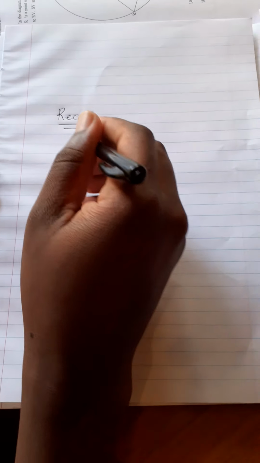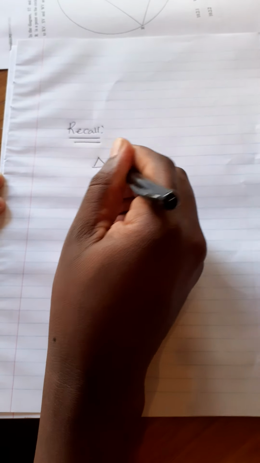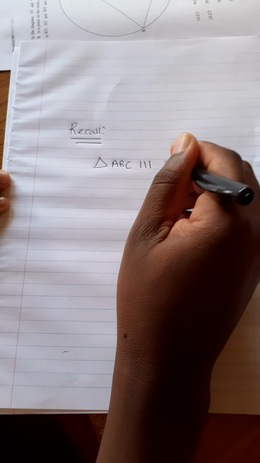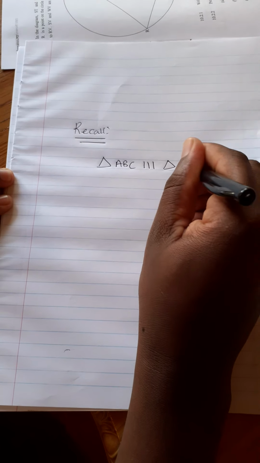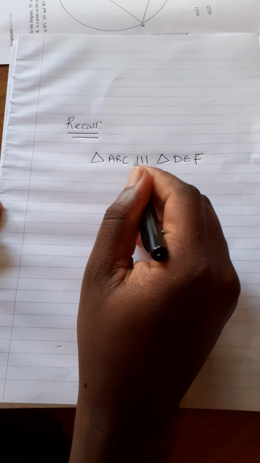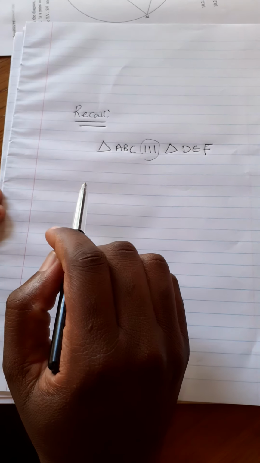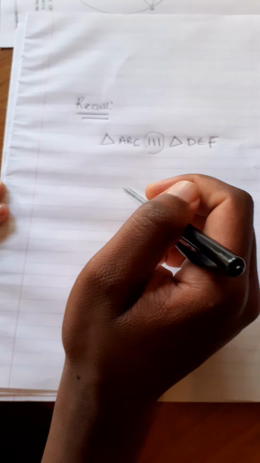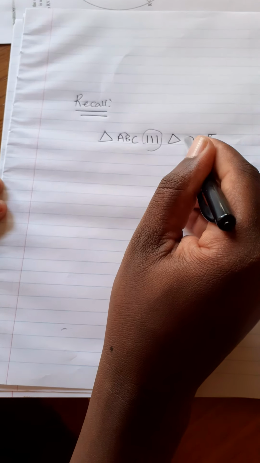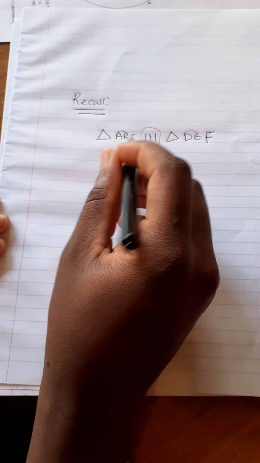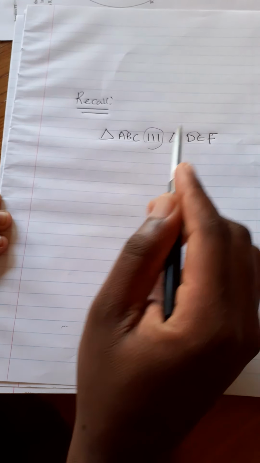Recall. So if we're having a triangle ABC, and then we are having triangle DEF. If we are given that these two triangles are similar, you remember similarity? If these two triangles are similar, what does this mean? It means that the corresponding sides are in proportion, AB and DE. And also, the one which is very, very much important, the way these angles are pegged, they are equal.